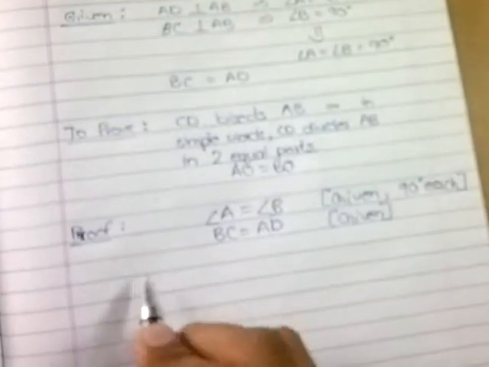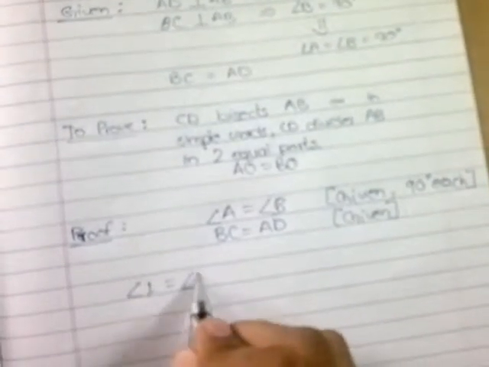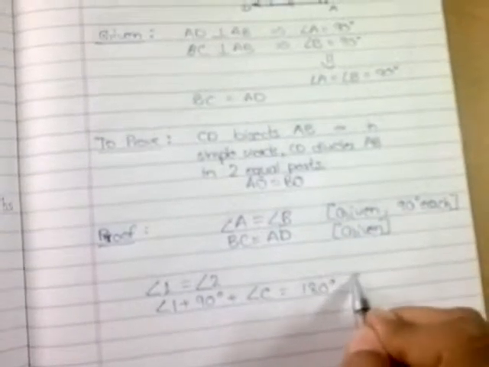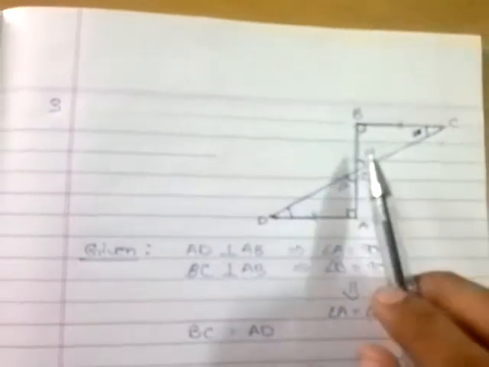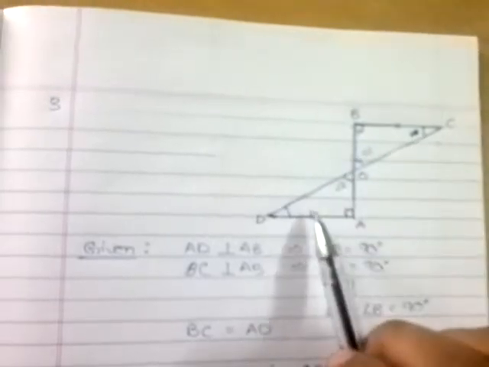First of all, we know that angle 1, this angle 1, is equal to angle 2 because they are vertically opposite angles. Lines and angles, recall that property. Vertically opposite angles are always equal. So we know that angle 1 is equal to angle 2. And we also know that angle 1 plus 90 degrees plus angle C is equal to 180 degrees, right? And that is because of the angle sum property in triangle OBC.